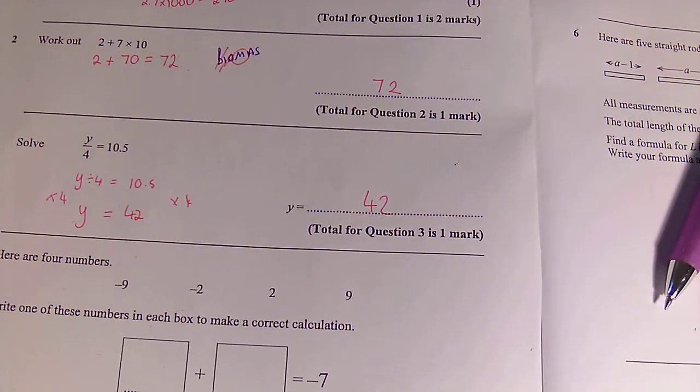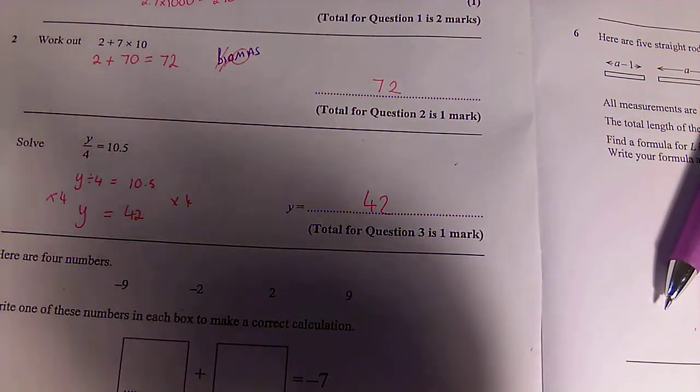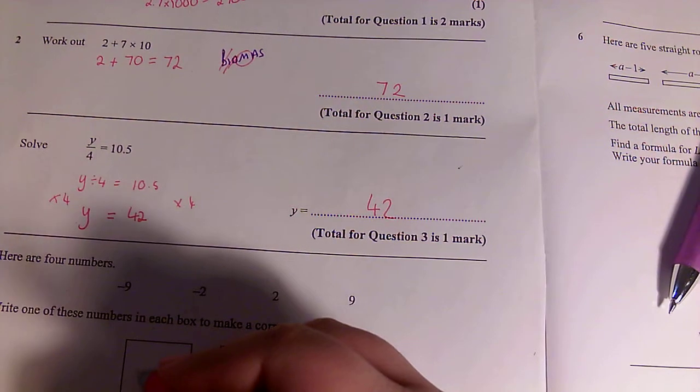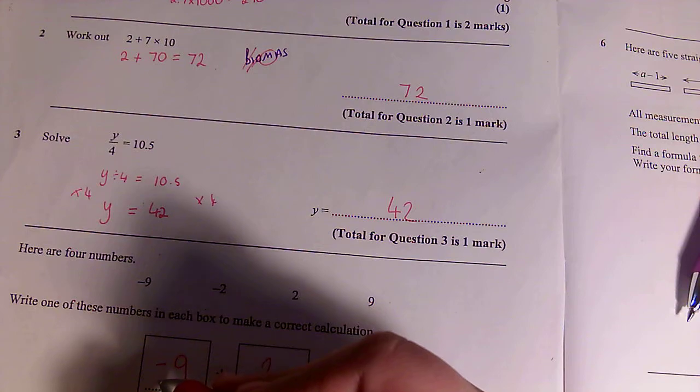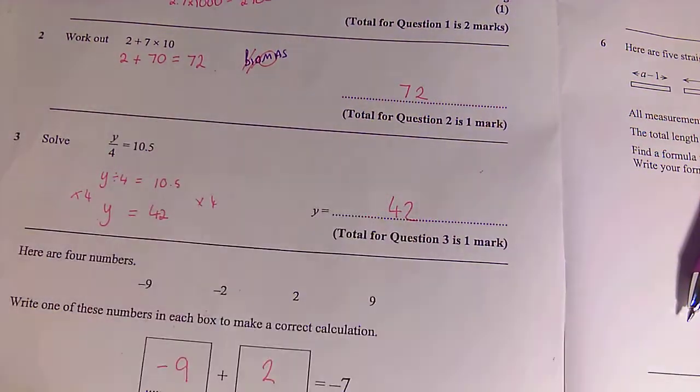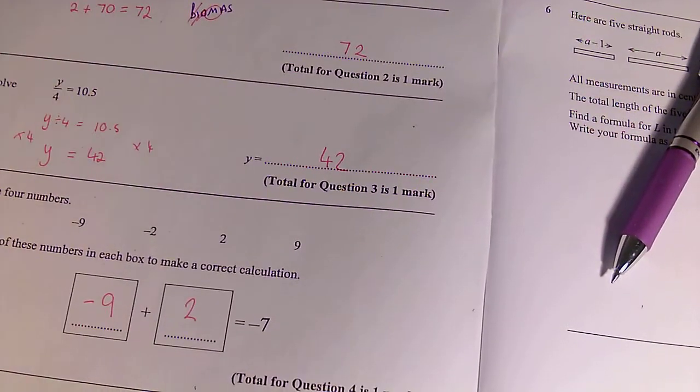Next one, a couple of different ways you could do this. Something plus something equals negative 7. You could have had negative 9 plus 2, so negative 9, negative 8, negative 7. Or you could have had, what else would we have had? I think that's it actually. Yep, negative 9 plus 2.